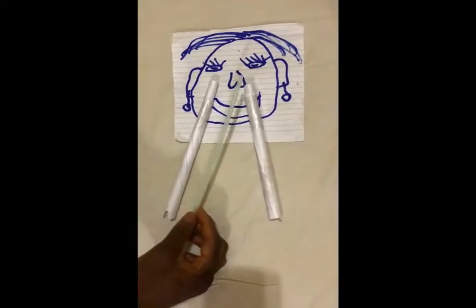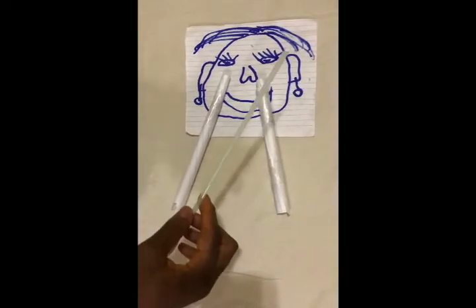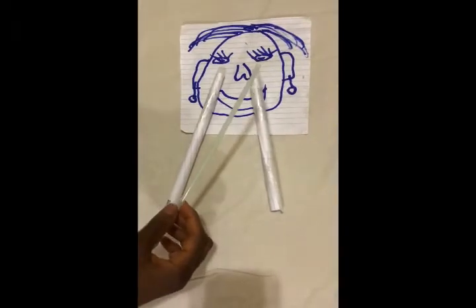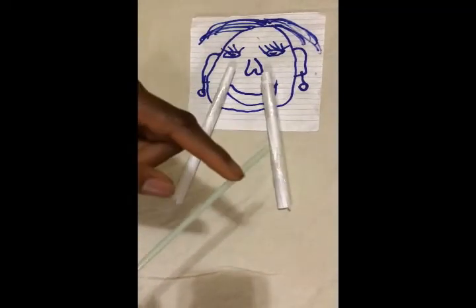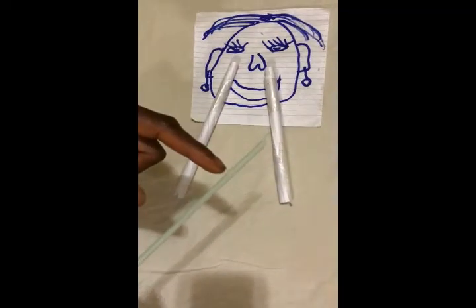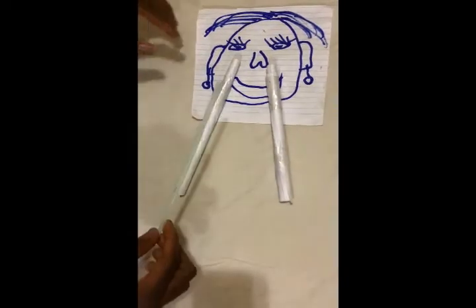After doing this, some people use water, while some people use a water-soluble lubricant, and you lubricate the distal surface, which is this part of the tube, and then you insert.